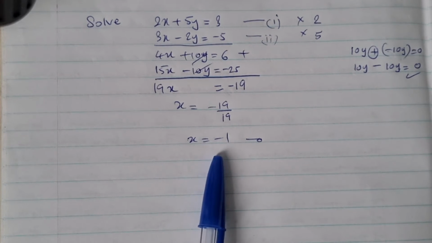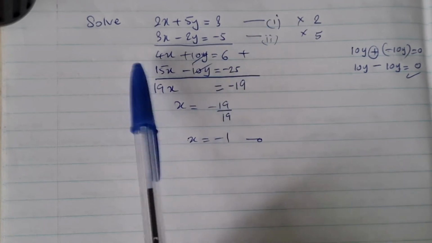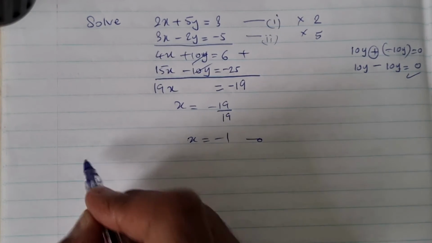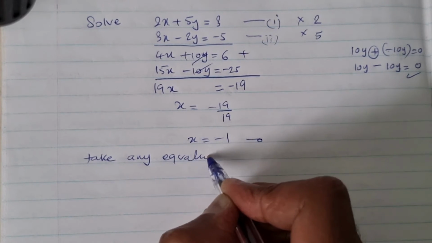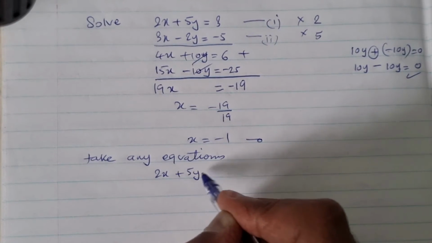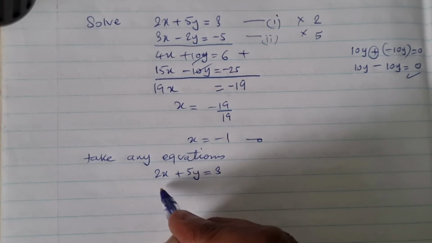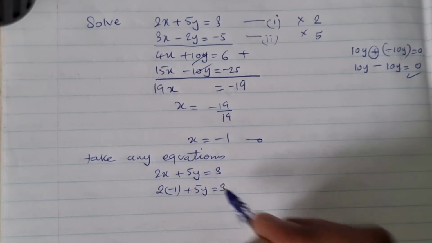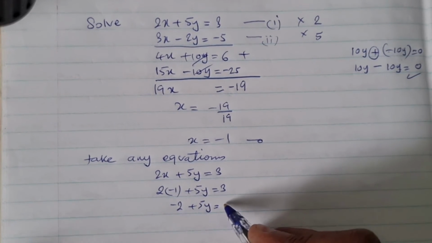Once you've got x as negative 1, you want to put x into any of the equations. You can pick equation 1 or equation 2. It doesn't matter which equation you want to take. Let's take equation 1. So let's take 2x plus 5y is equal to 3. 2 times x means 2 times minus 1 because x is minus 1. So 2 times minus 1, plus 5y is equal to 3. 2 times minus 1 is minus 2 plus 5y is equal to 3.